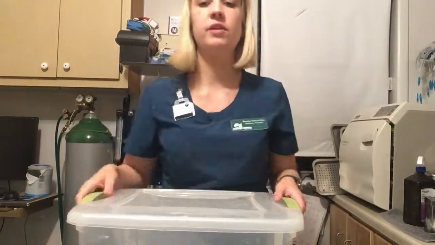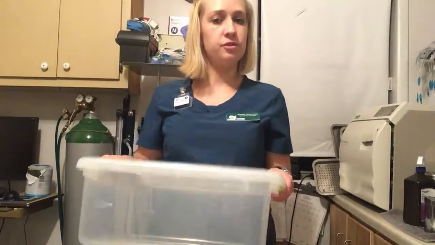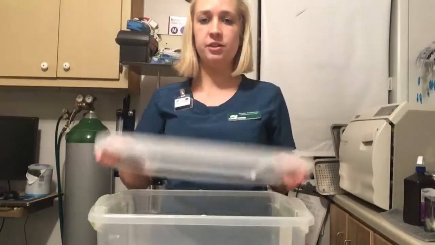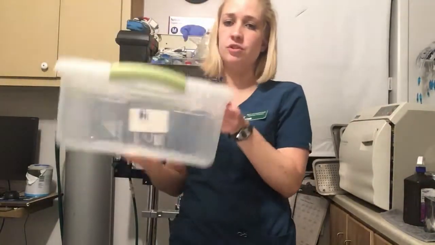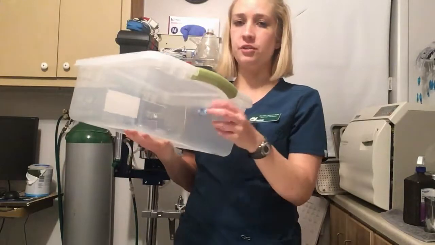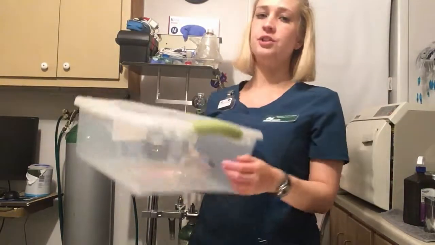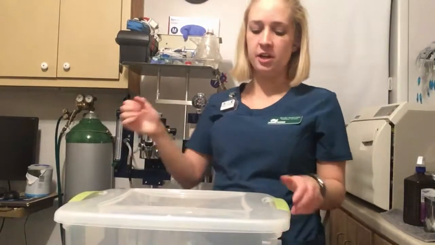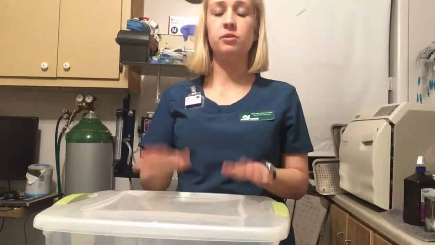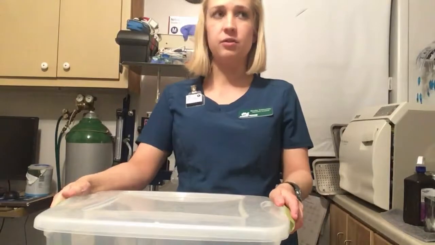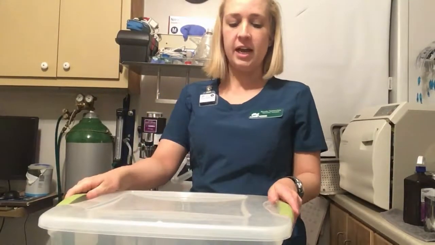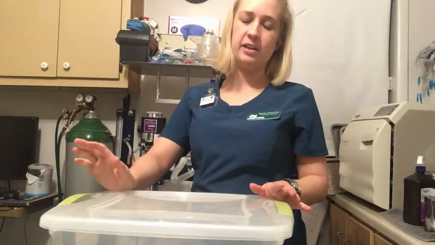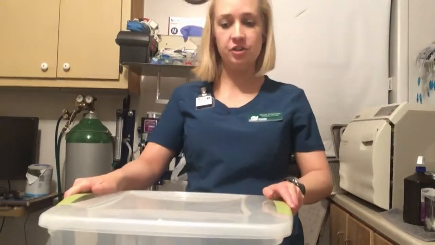The other thing to go over is induction chambers. We don't have an official one, but we do have a makeshift one. It's a chamber that can be securely closed, and it has a hole at the end that will be attached to the circuit, which is attached to the anesthesia machine. We use these for smaller patients, or cats or other animals that may have become fractious and won't sit still for an IV induction or even a mask induction.